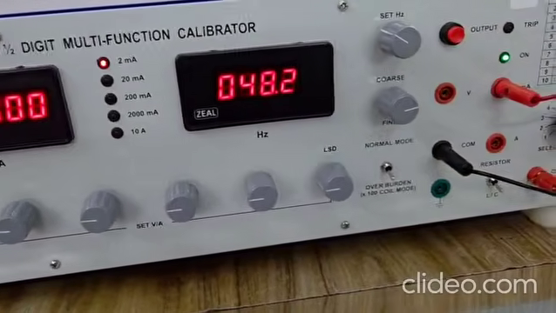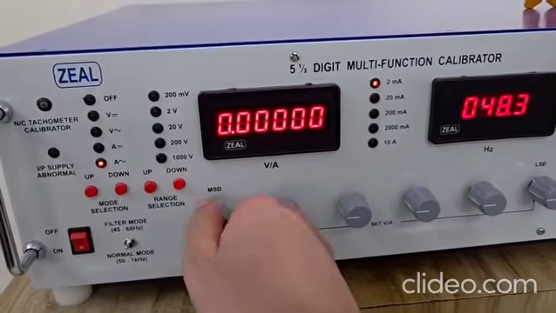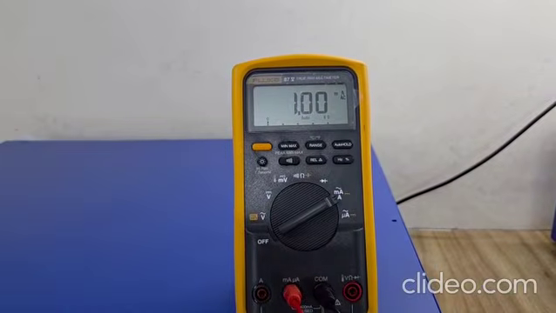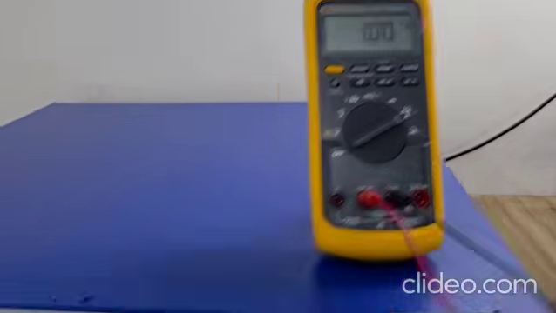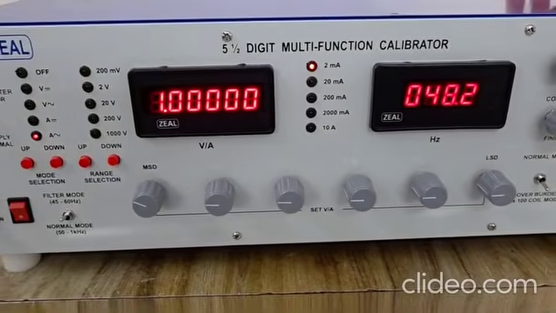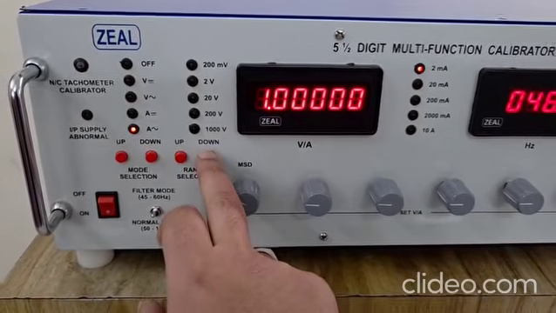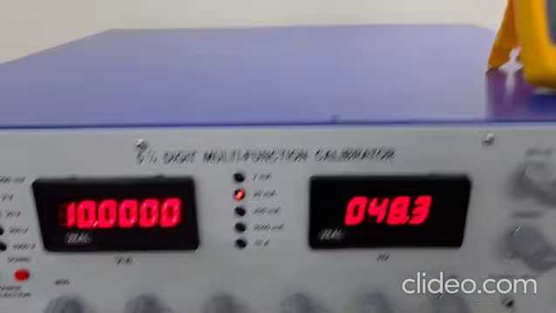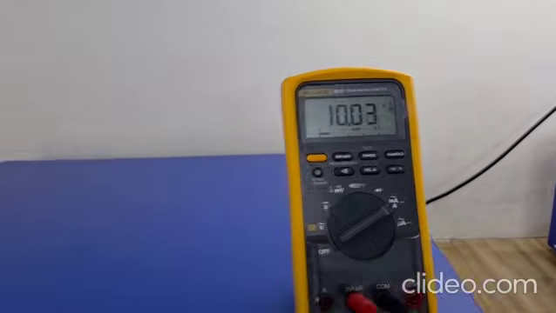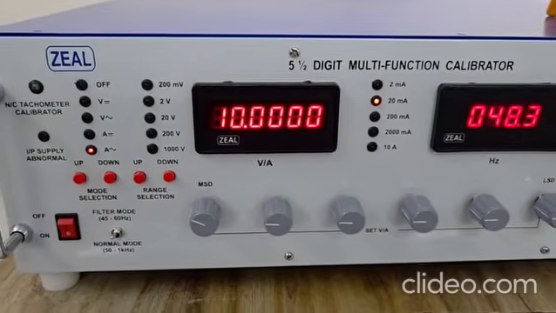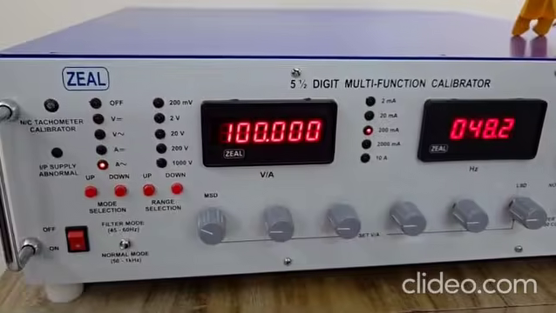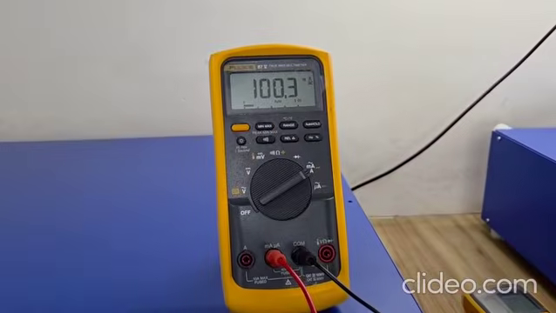I will turn the output on and we will check 1 milliampere. It is showing roughly 1 milliampere itself. Now when I go down, it will go to the 20 milliampere range. 10 milliampere is set, 10 milliampere. Now for 200 milliampere, I will set 100 milliampere. It will show 100 milliampere.